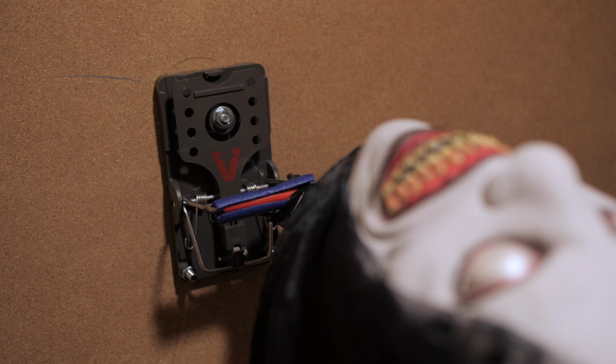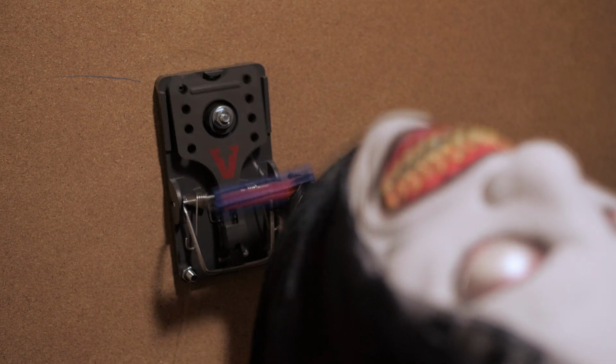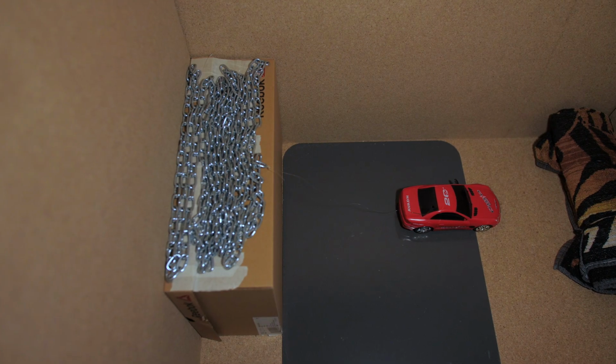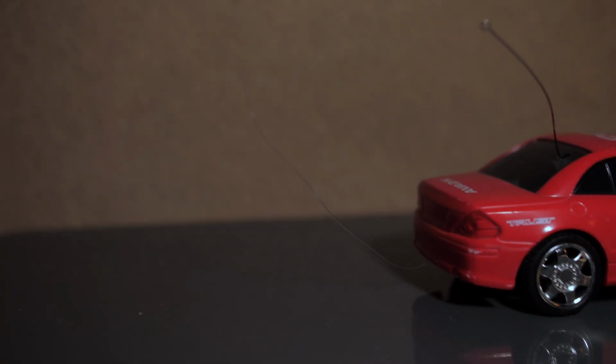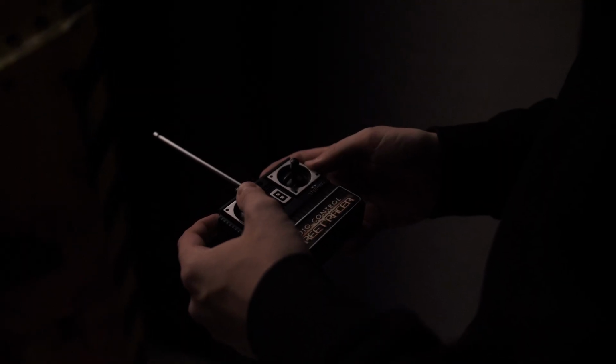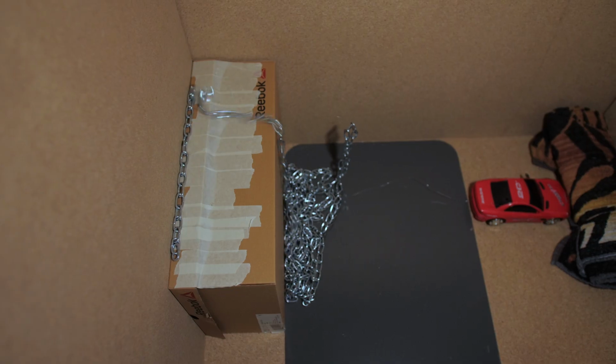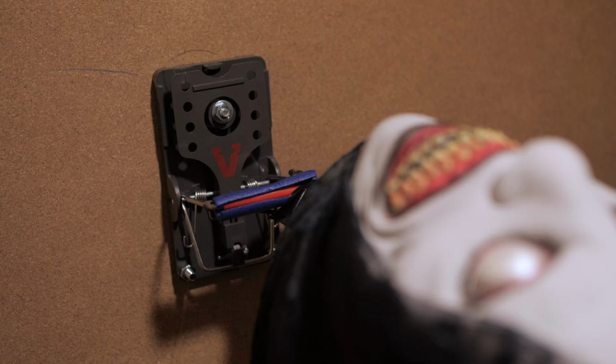To make the head pop up, we tied a fishing wire to the mousetrap trigger. This wire was connected to a 5-meter long metal chain, which had another wire running to an RC car. When the car is activated, the metal chain begins to rustle down. Simultaneously, the chain pulls the fishing wire, triggering the mousetrap and causing the zombie head to pop up.